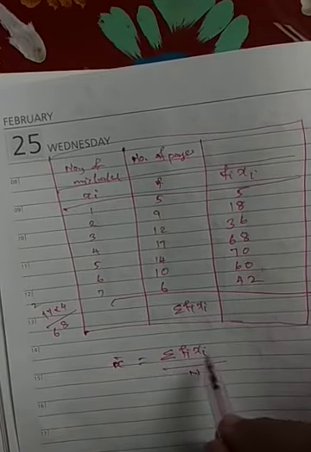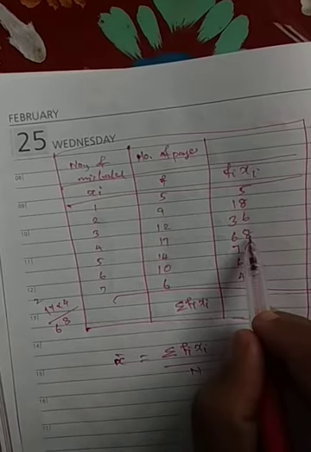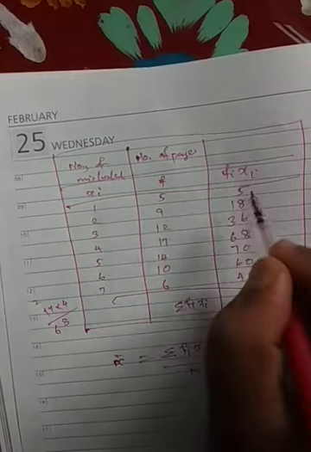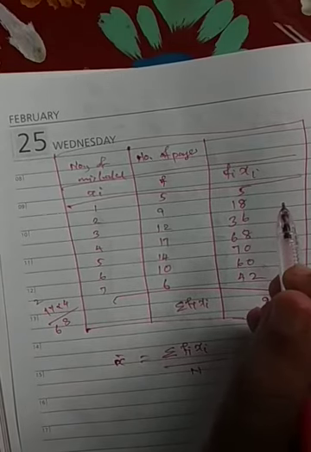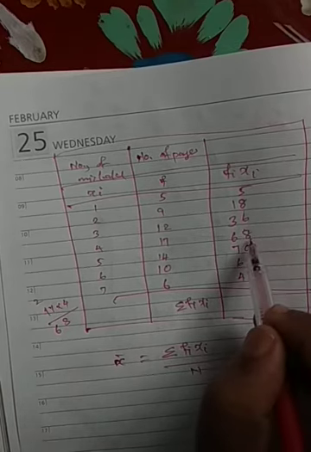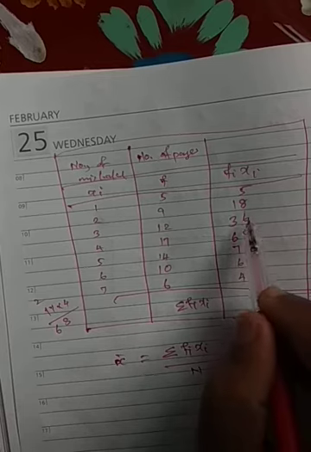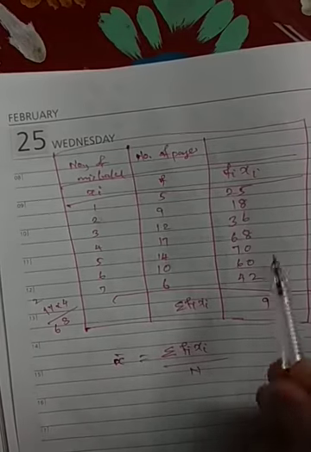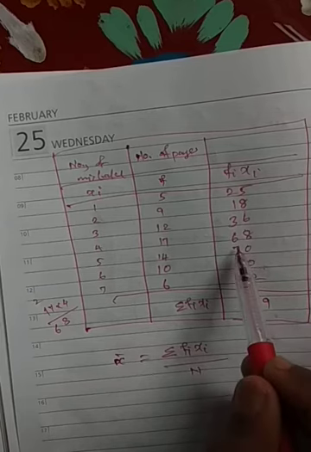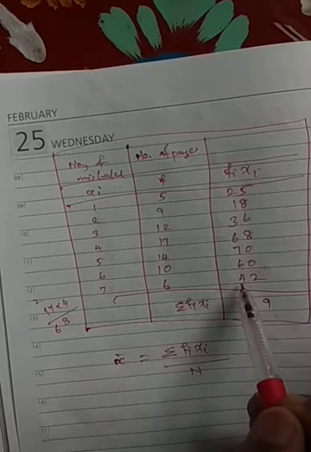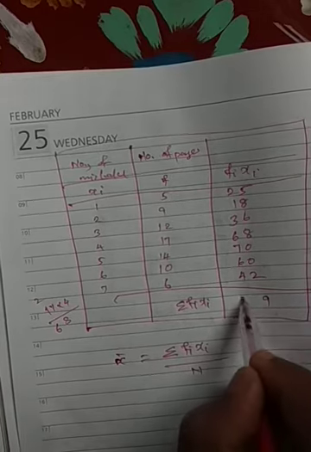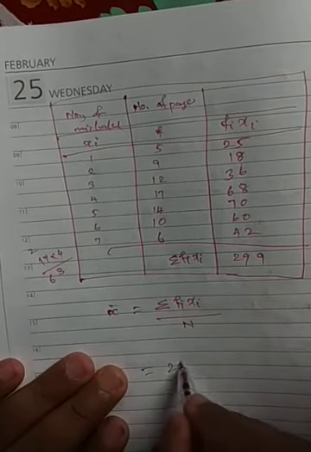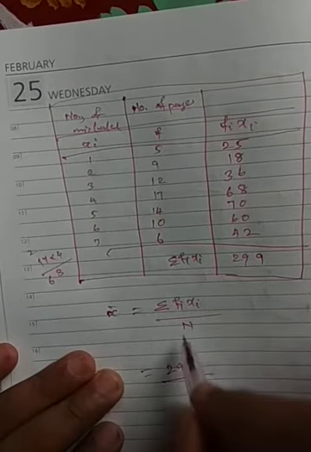So add it here: 5 plus 18 is 23, 23 plus 36 is 59, 59 plus 68 is 127, 127 plus 70 is 197, 197 plus 60 is 257, 257 plus 42 is 299. So summation fi xi is 299, divided by n. This n value we need to find.